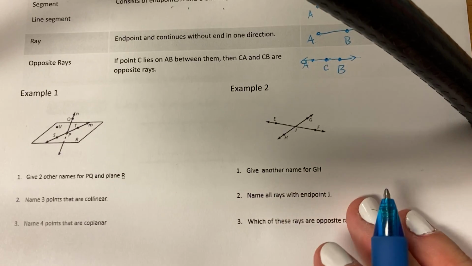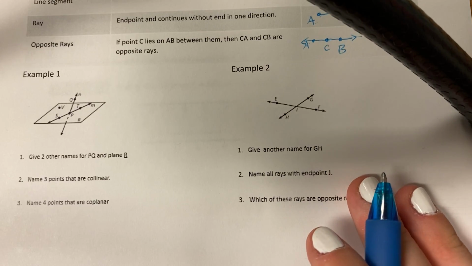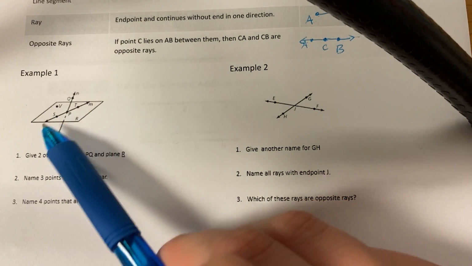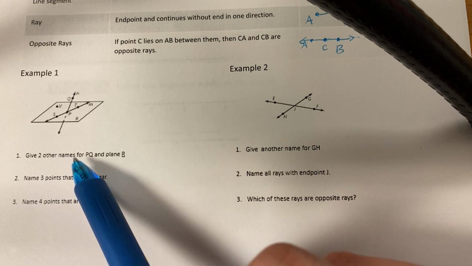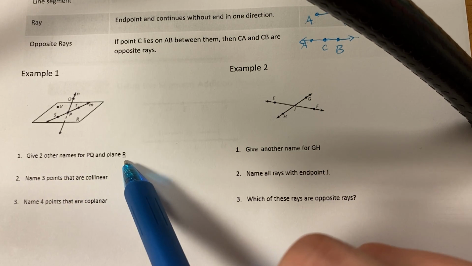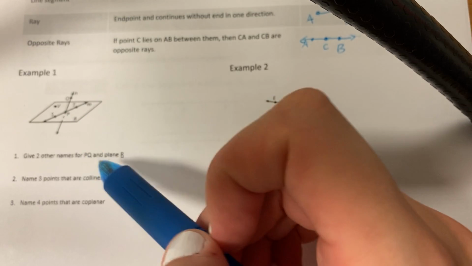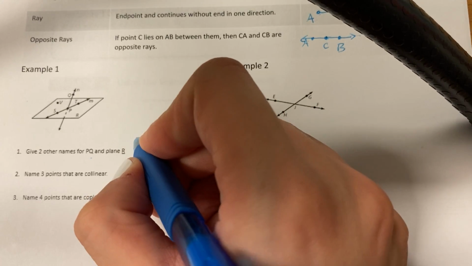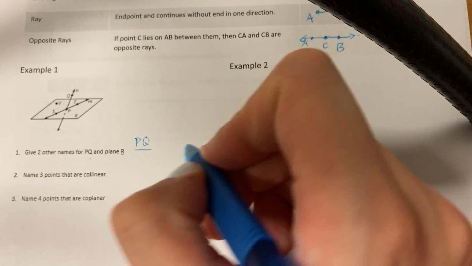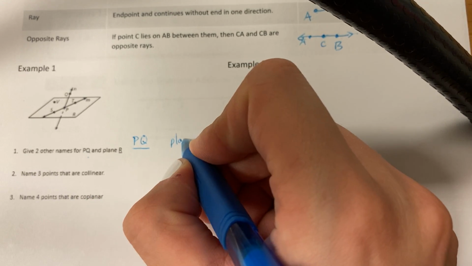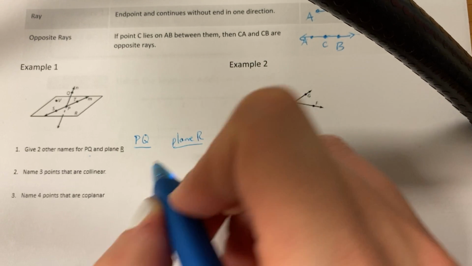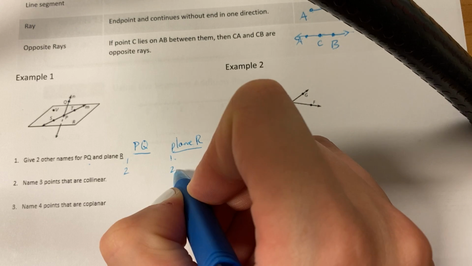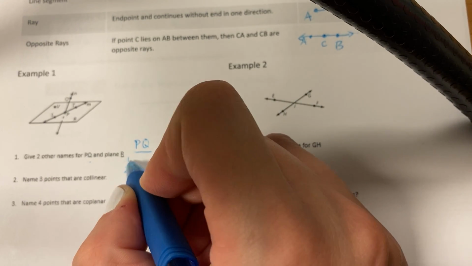All right, so here's some examples of what you're going to be asked. So you're just kind of going to be looking at a diagram and you're going to be interpreting what it means. So looking at this diagram, give two other names for PQ and plane R. Okay, so even just looking at this, all right, PQ, I'm just going to kind of write it like this, and then I'm going to write the names underneath. Okay, so we need two more names, 1, 2, 1, 2. So we need two other names for both of these, okay?